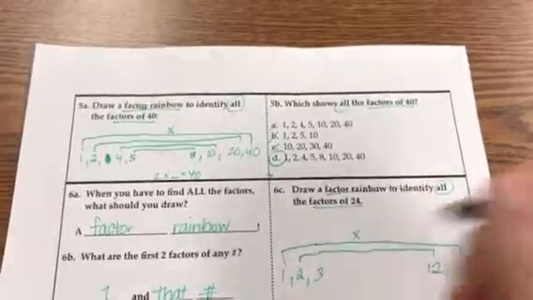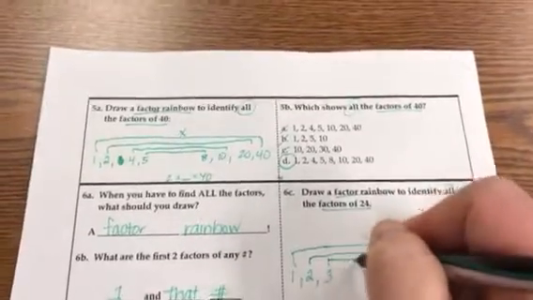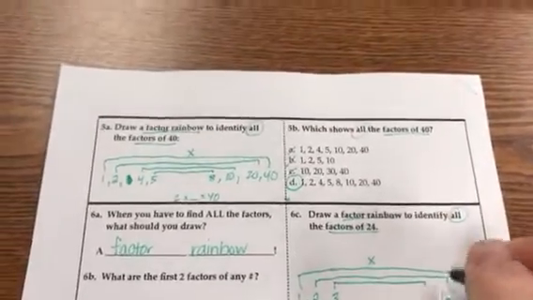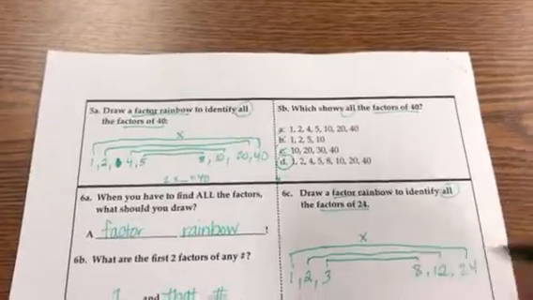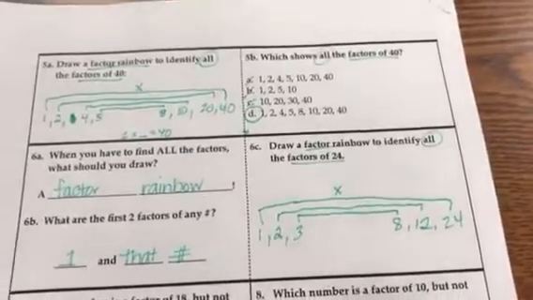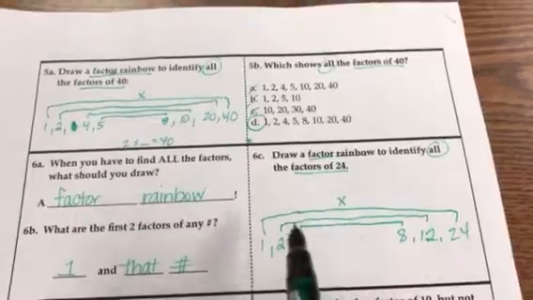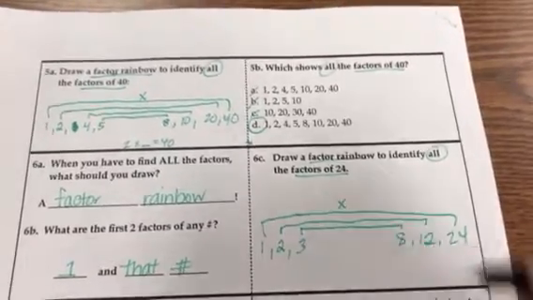Okay, after 2, we test 3, and I'm pretty sure 3 times something is 24. Okay, so 3 times 8 equals 24. Okay, of course you could do 24 divided by 3 to find the missing number.